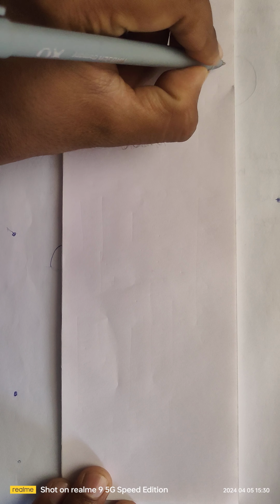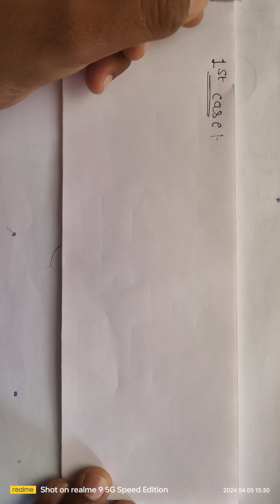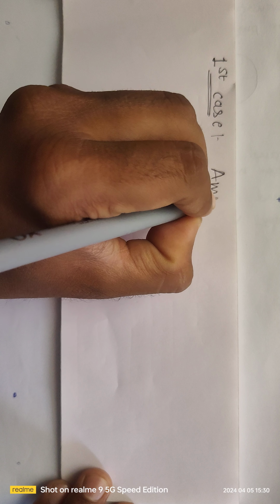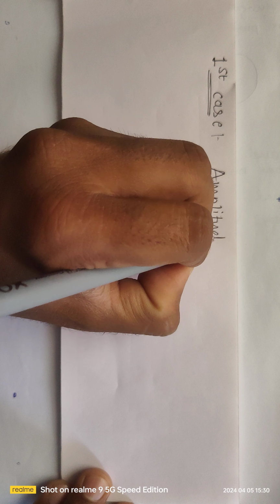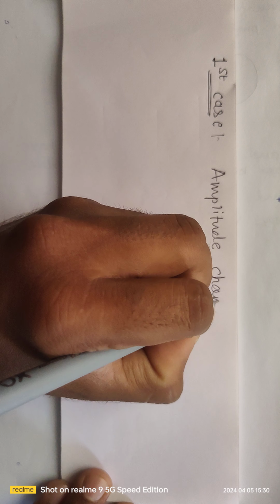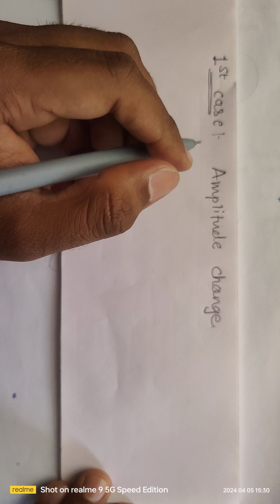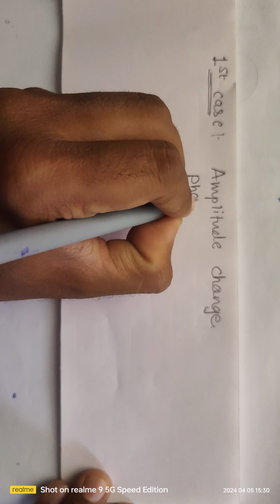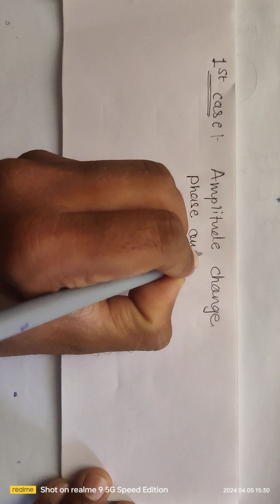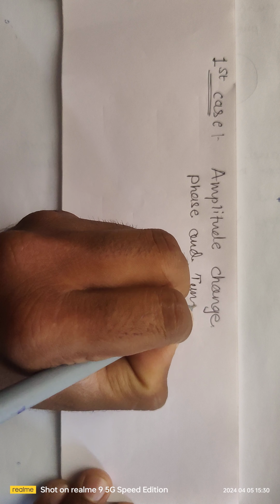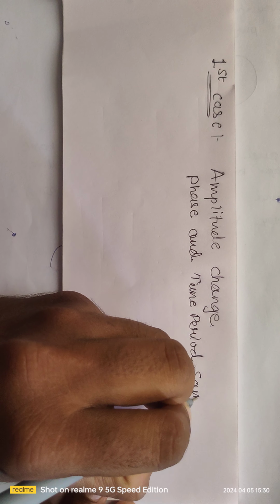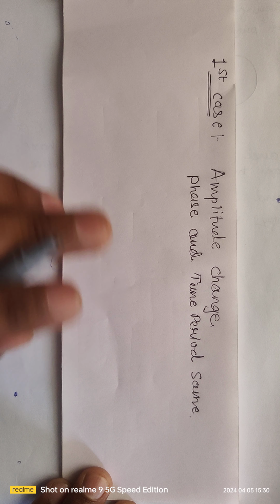Now the first case: amplitude changes, but phase and time period are the same.